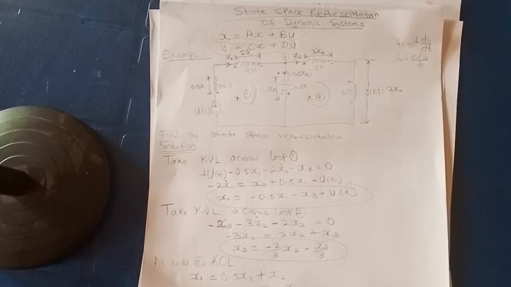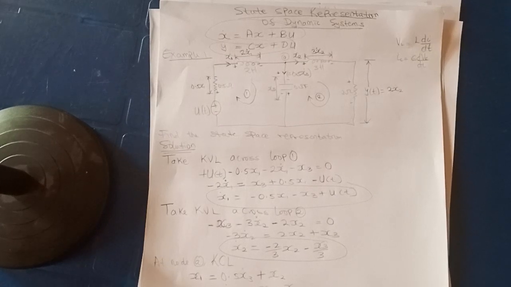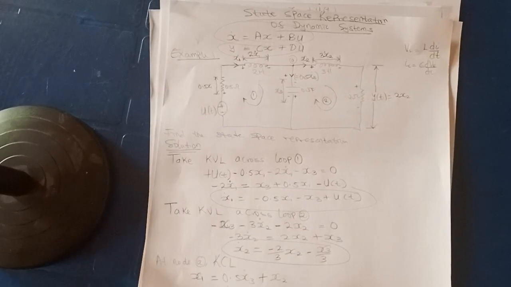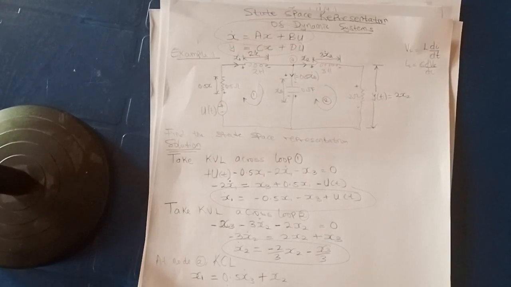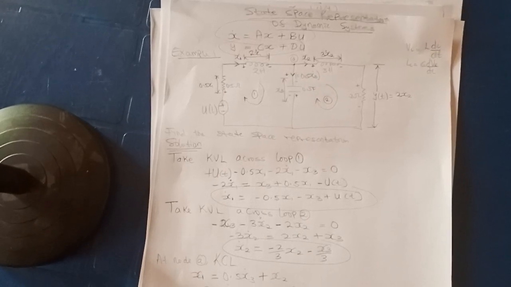The first thing you have to do when you see an RLC circuit is recognize the storage elements there, and those storage elements will have variables attached to them. For example, in this circuit, we have a resistor, a capacitor and an inductor. Of course, we know that the capacitor and the inductor are the storage elements.